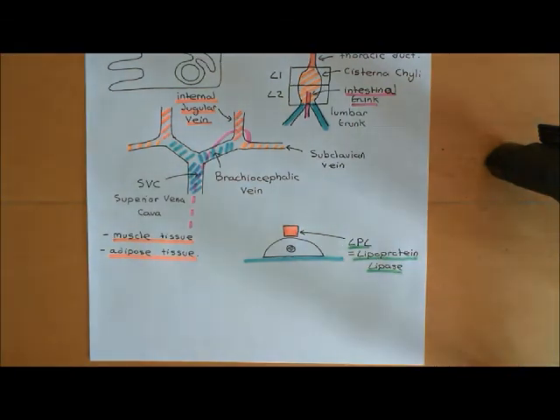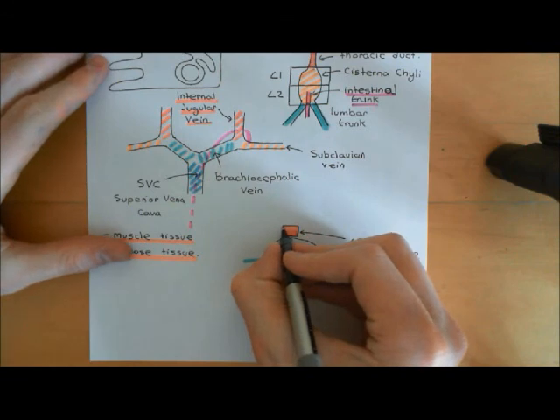Right, so what then is lipoprotein lipase going to do? Well, basically, when a chylomicron comes along, the lipoprotein lipase can stick itself into the chylomicron. It then gets activated by the apolipoprotein C2, and it can now break down triacylglycerols into glycerol and free fatty acids. So let me now show this.